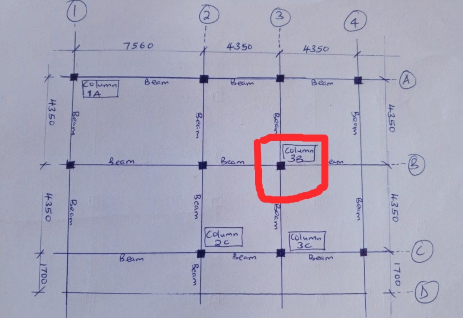Therefore, the moments that will be generated on that column will be equal on all four sides, since we have equal lengths of beams.